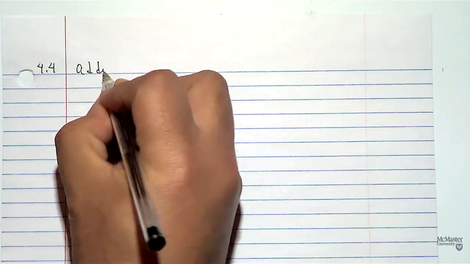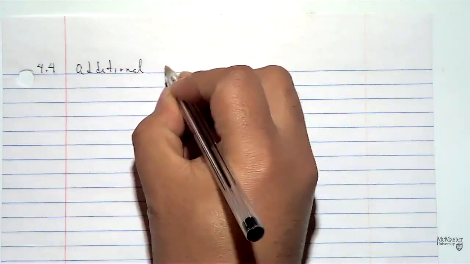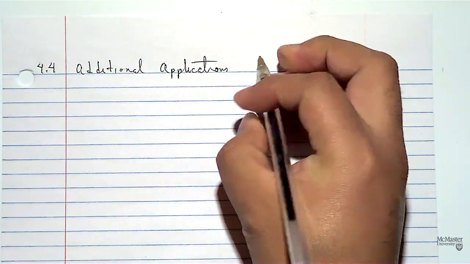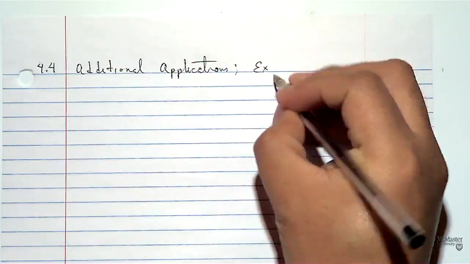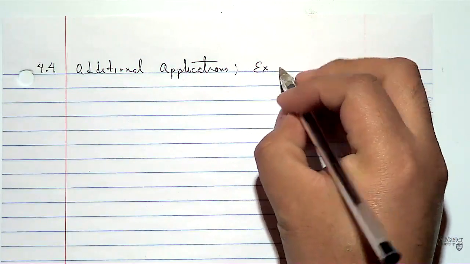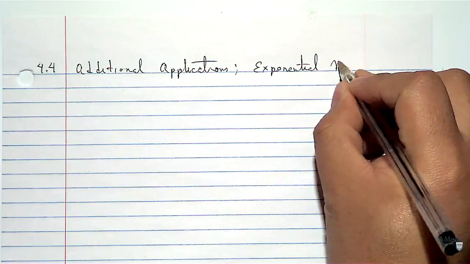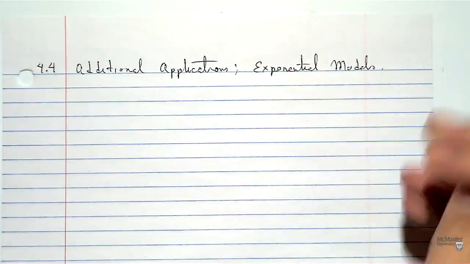let's just start into the section, which is 4.4, additional applications, which, for example, exponential models could be one.